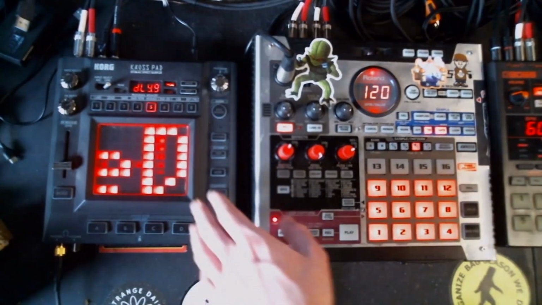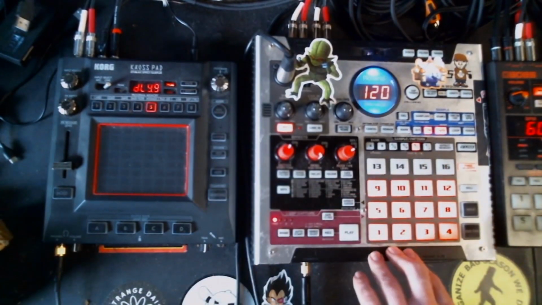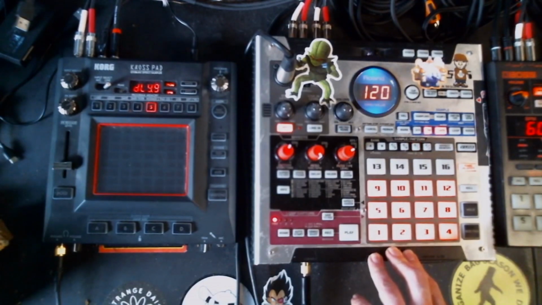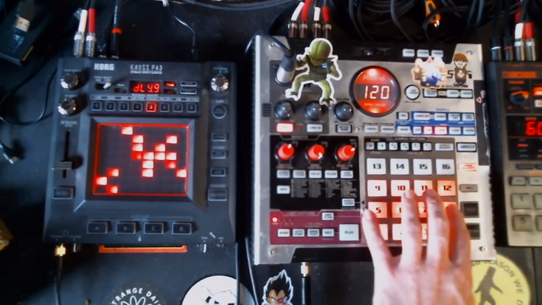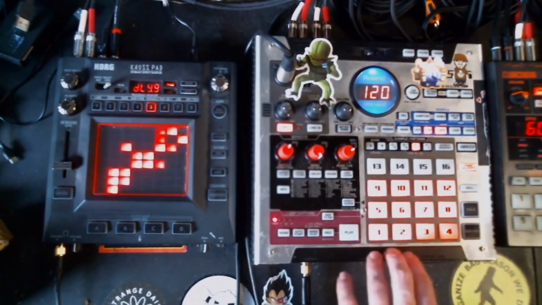Number 5 is a reverse effect, something that the SPs can't do very well. So I have this here kind of to remind me that it's here, even though I don't use it a ton, but it is pretty surprising how clean it is.